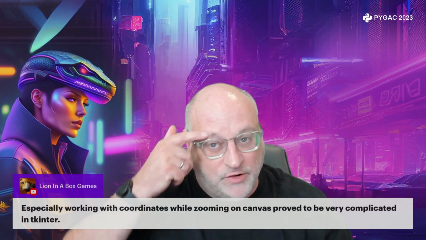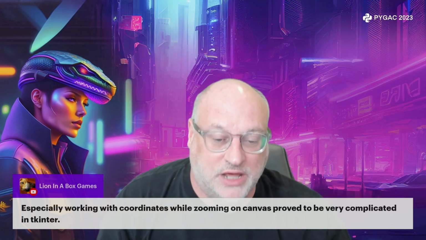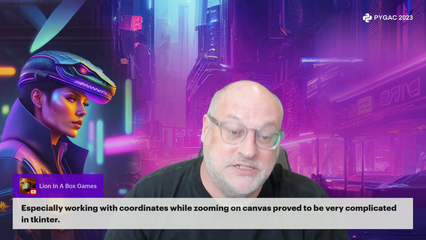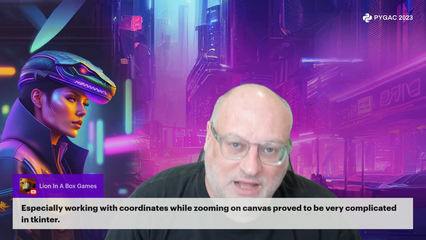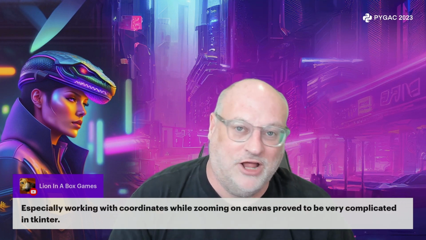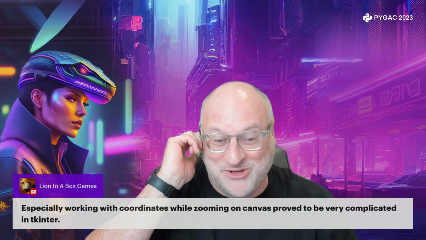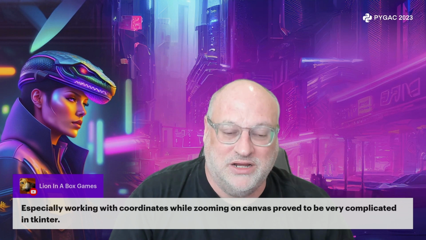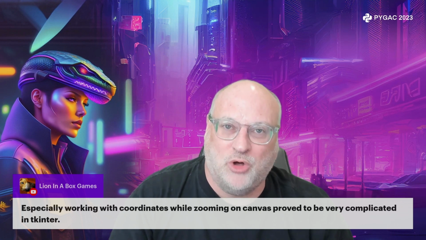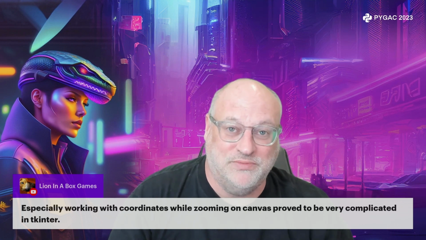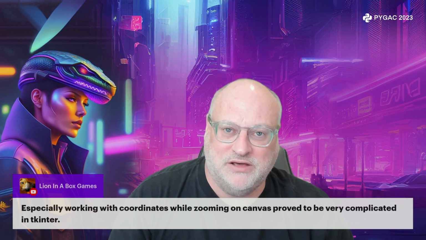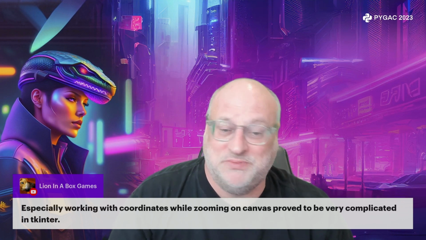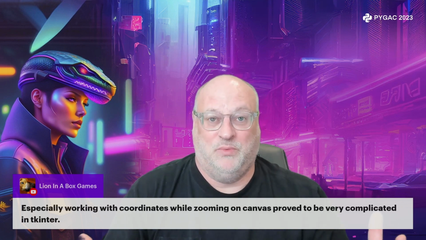Yeah, and the follow-up question was, especially working with coordinates while zooming on a canvas proved to be very complicated in Tkinter. Tkinter is great. It's the de facto library, but like all things that are great, there are always some caveats and holdbacks, and Tkinter has a few of them. I've seen some great videos using Tkinter and explaining how it works, but DelphiFMX, we're biased.